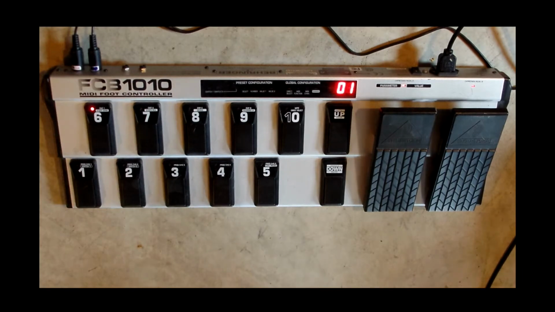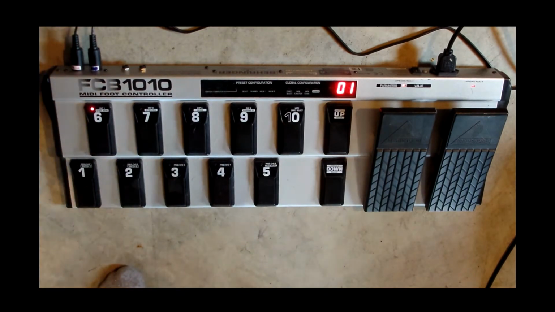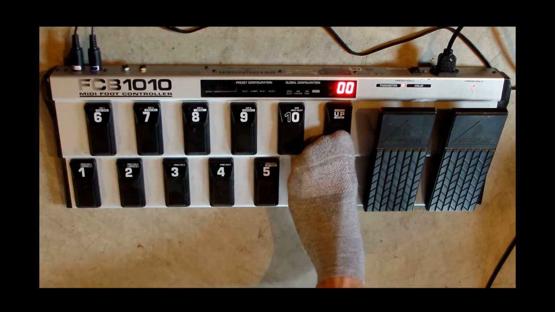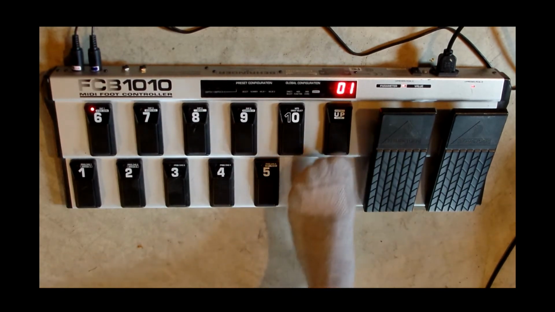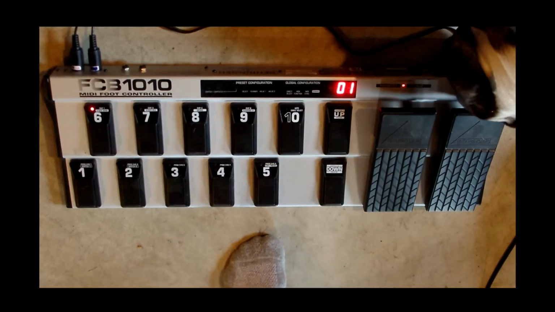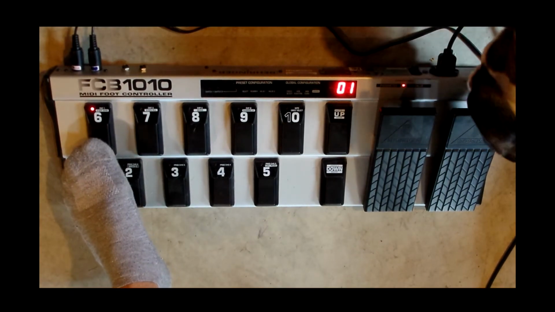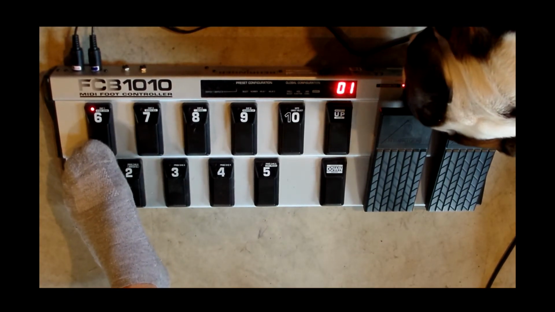Now, let's program a control change into the FCB1010. First, start by selecting which bank you would like. For my purpose, I'm going to select bank 1. Now, select the foot switch. I want to program foot switch number 6 in this example, so that's the one we're going to go with.